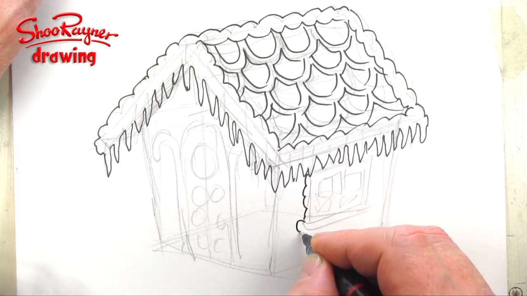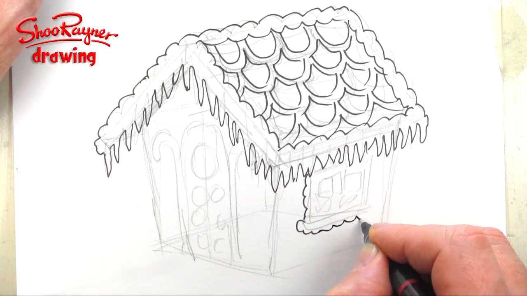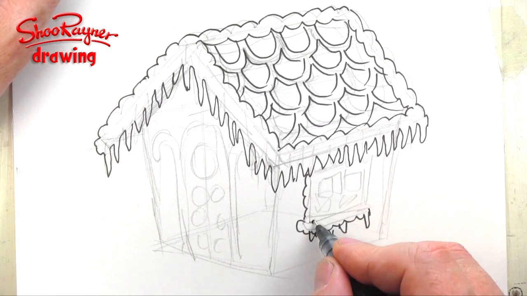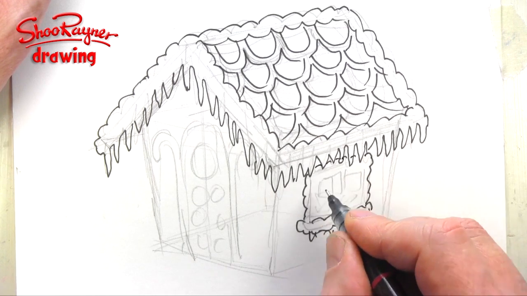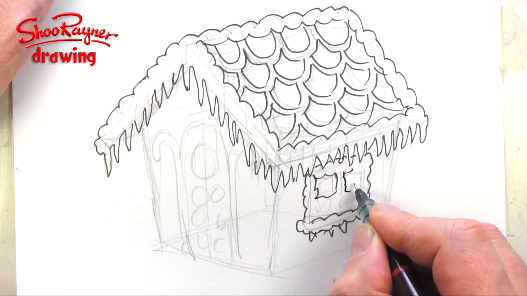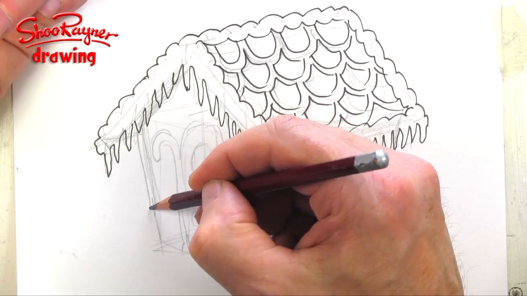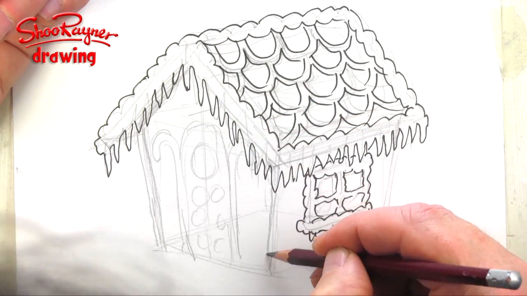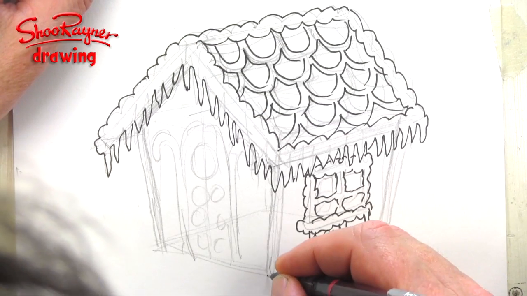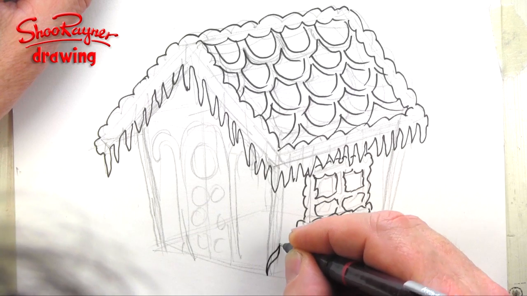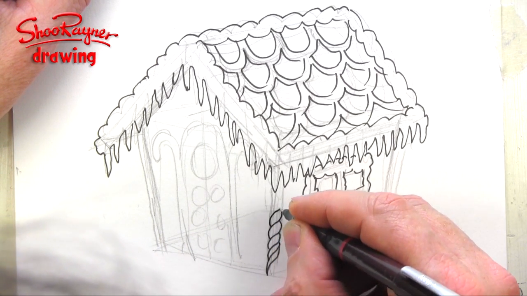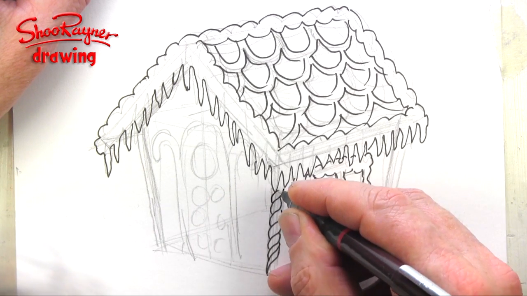And actually the windowsill probably has some icicles hanging down too, doesn't it? And this will be kind of going behind there. You want to see these little windows. Now I'm going to kind of draw little posts in there, and then what I'm going to do is I'm going to have this as kind of barley sugar twists on the edge like this.